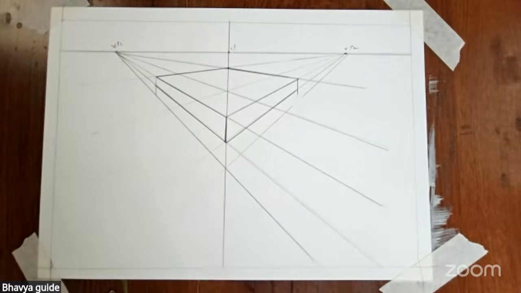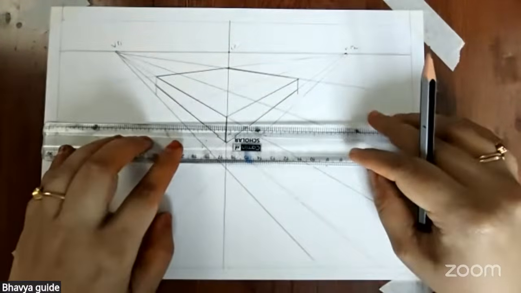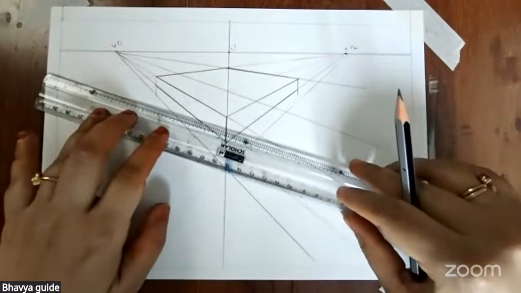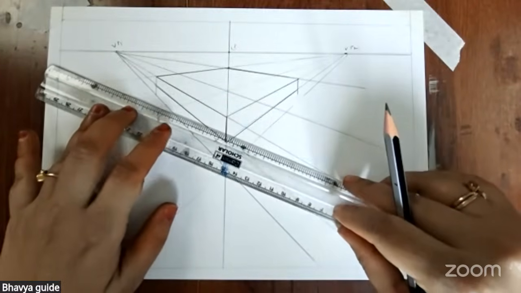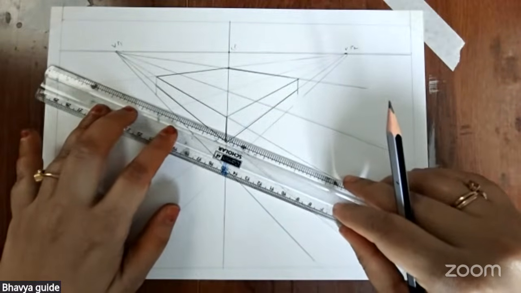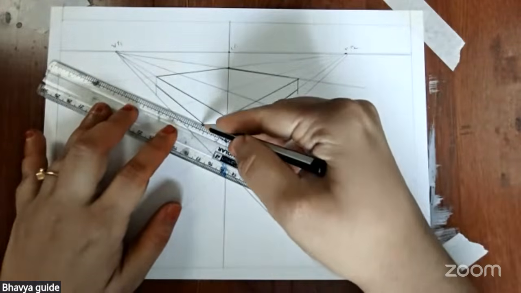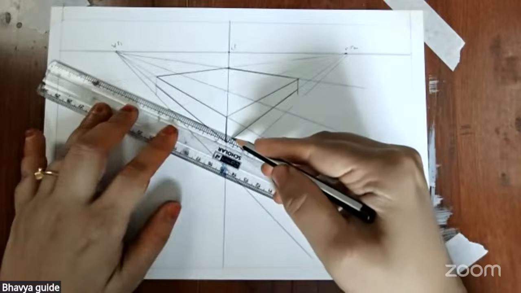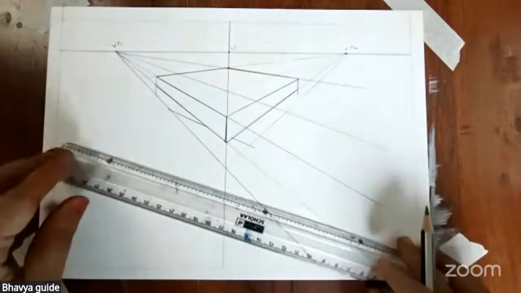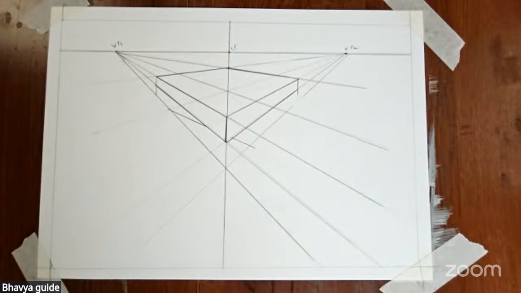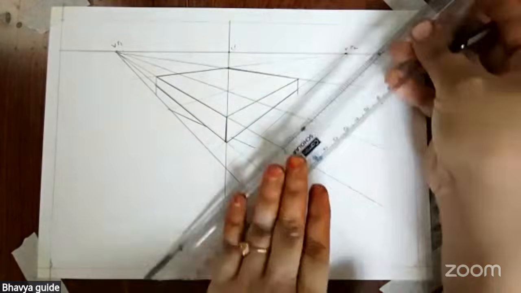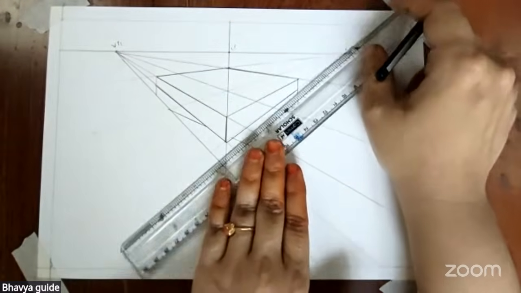Done. Now you need to draw the next step. The next step will be drawing one horizontal line, sorry, slant line like this. Join.